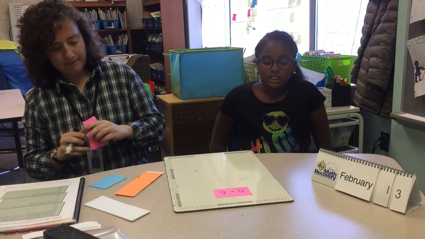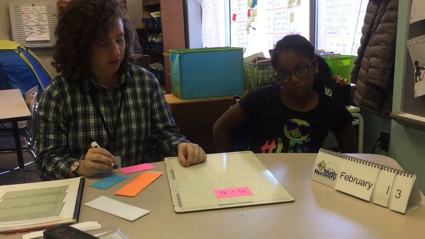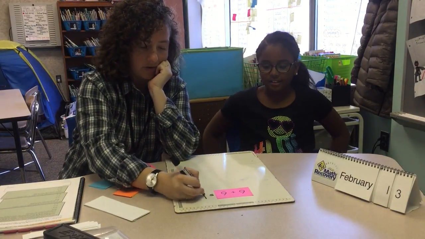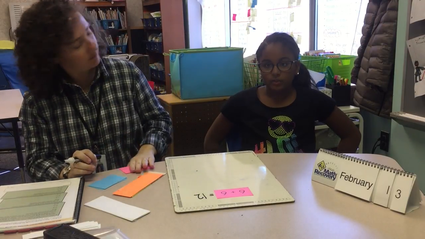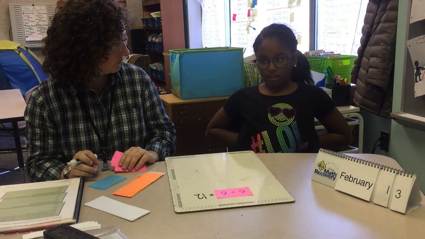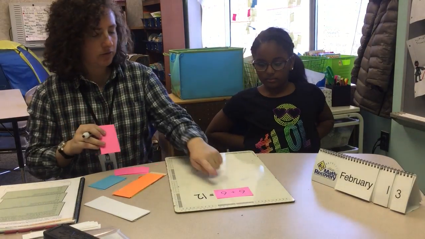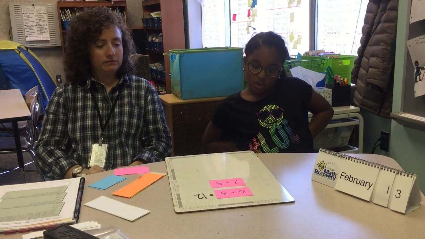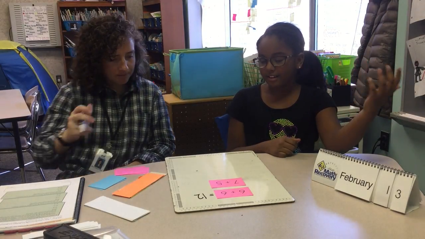Read that card for me. 6 plus 6 and work out that problem. Equals 12. And how'd you know that? Because if we add 6 more to 6, it would make 12. Okay. Can you use this to help you solve this? So 7 plus 5. So 7, 8, 9, 10, 11, 12. Okay.